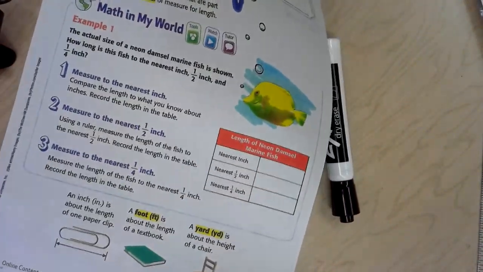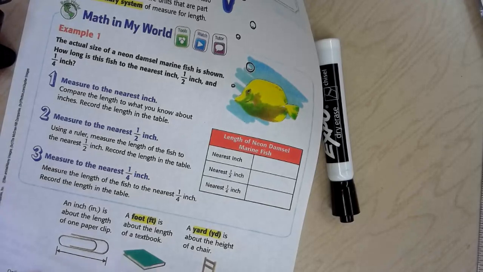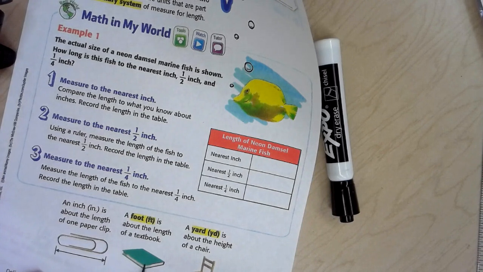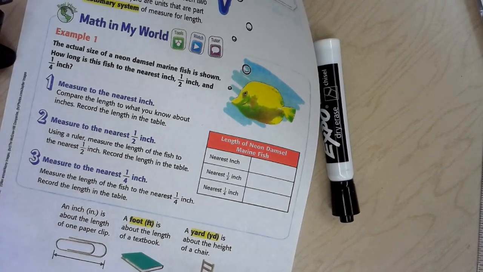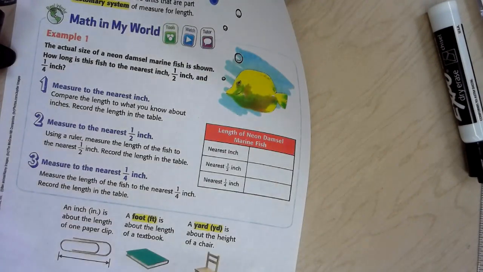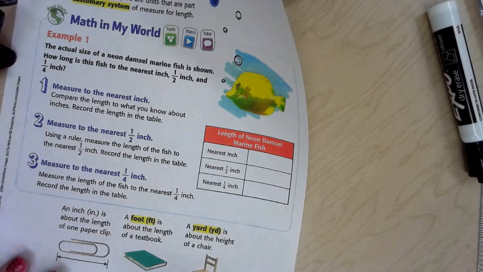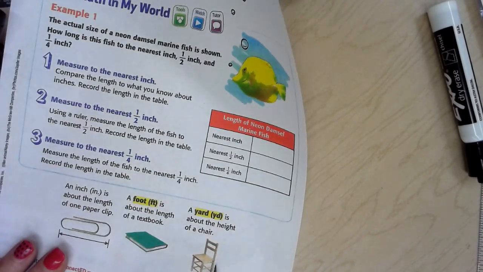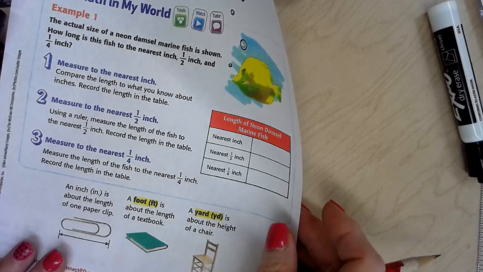for customary units, an inch is about the length of a paper clip. So think about how big that is. A foot is about the length of a textbook, and really kind of like one of these notebooks, like your interactive notebook kind of things. These are about a foot from top to bottom. Okay, those are about a foot, not quite, maybe a little bit more. And then a yard is about the height of a chair. Probably about the height of the chair you sit in class is about a yard. It's not exactly, but it's about. And that gives you kind of an idea of those customary units of length.